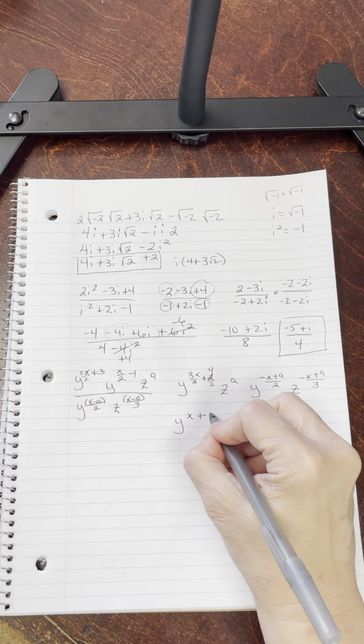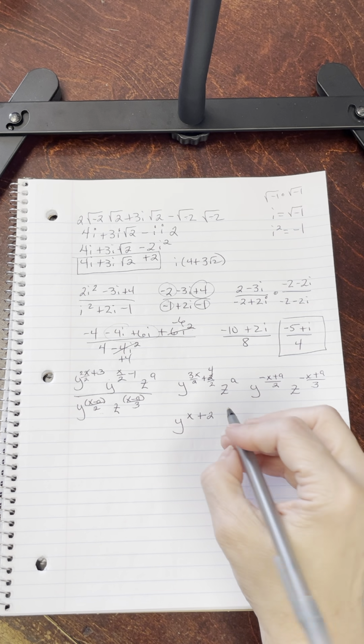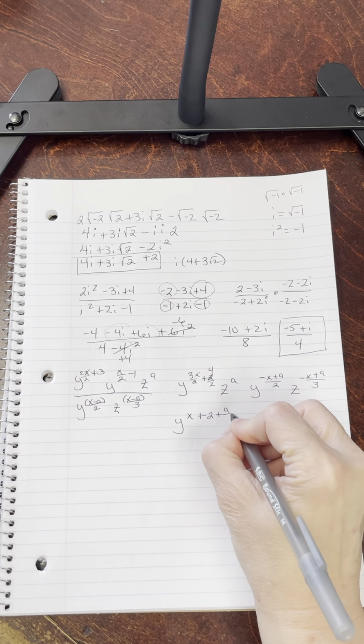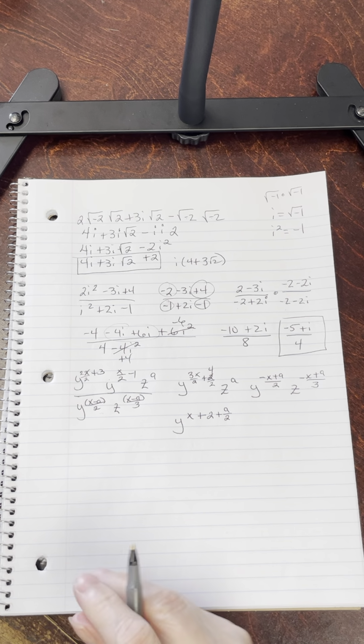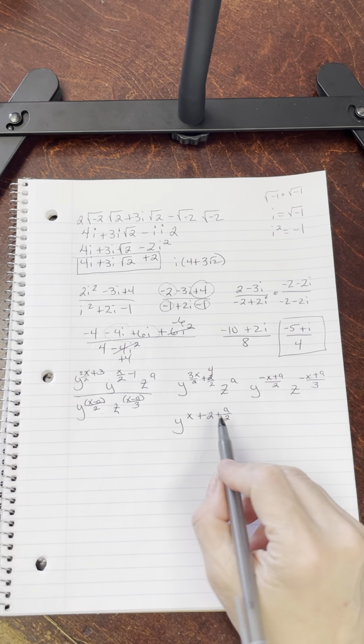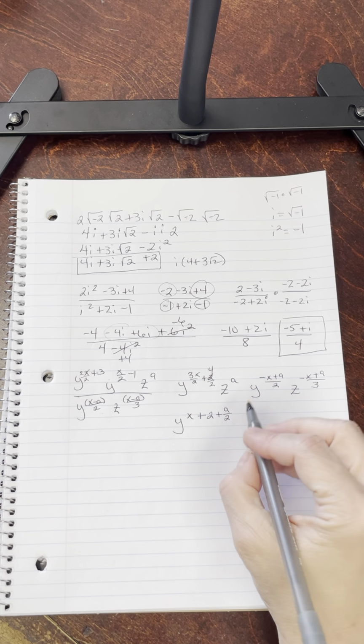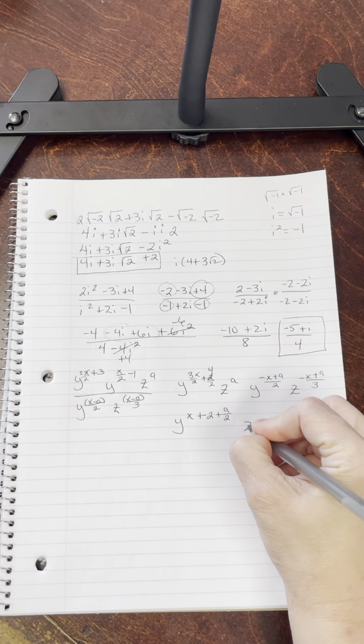I think I'm going to take that back to the 2. I'll check and see how they did it in a second. And this a over 2 has not been used. But because it was an a, I might have written that as 4 plus a over 2. I don't know that it really matters. Now we do need to put our z's together, however.